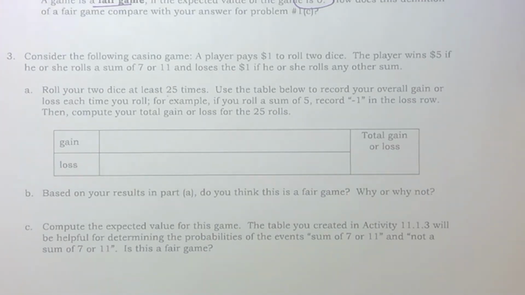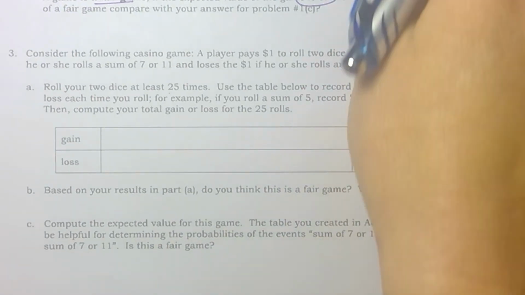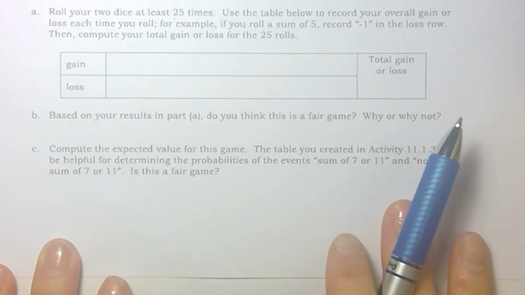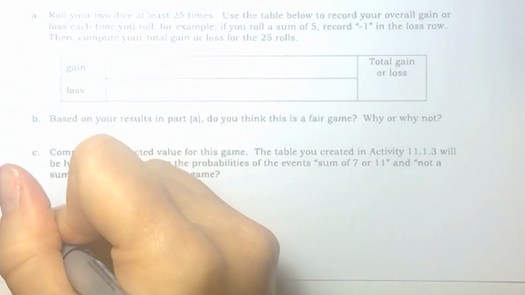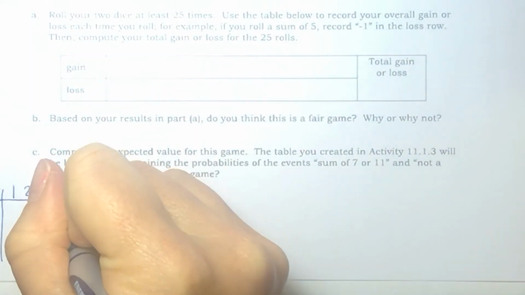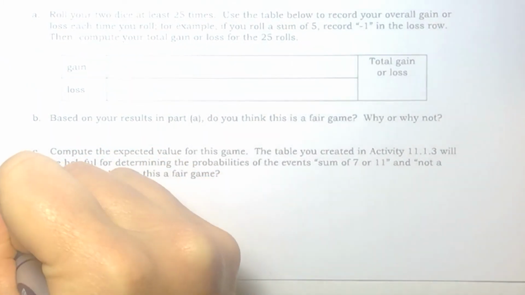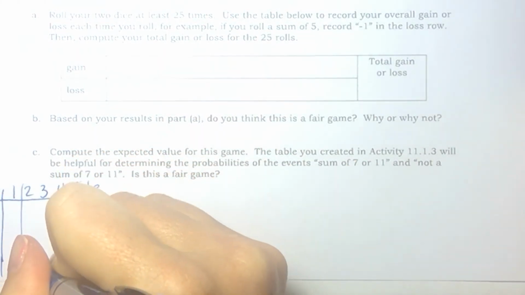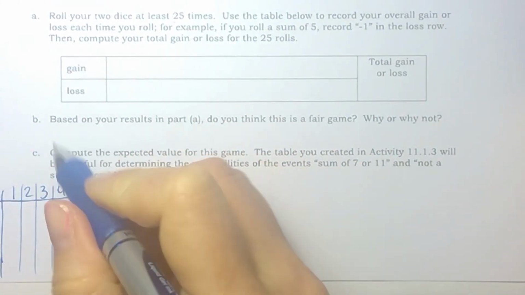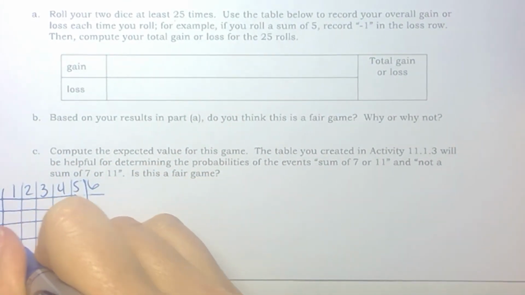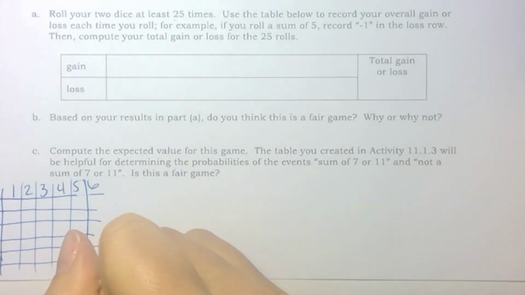Now, expected value is going to be based on your theoretical probability. So you're going to need a sums table. You may have created a sums table. I can't remember if I had you do this or not. Sums tables are easy. We're rolling 2 dice, and the numbers on the dice are 1 through 6. So it's like a multiplication chart, except we're finding sums instead of products. So you're just going to create your sums chart for all the sums of the numbers 1 through 6, and mine is fairly sloppy. I apologize for that.